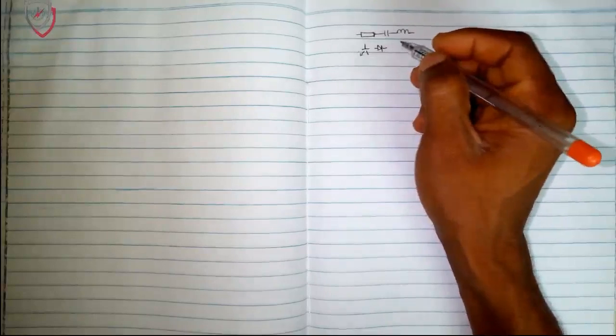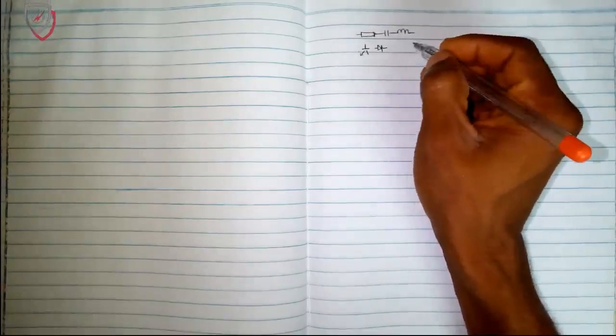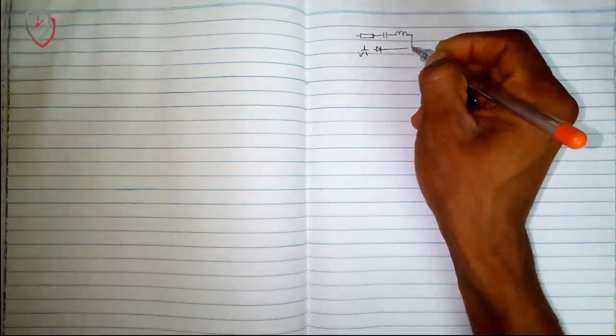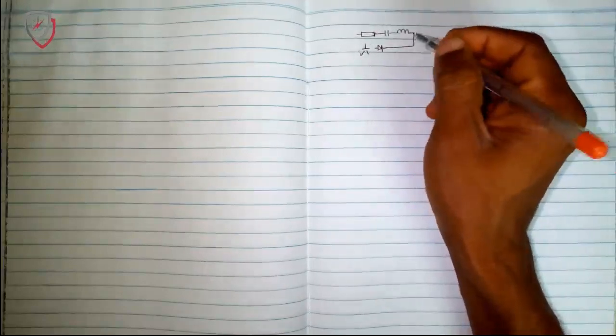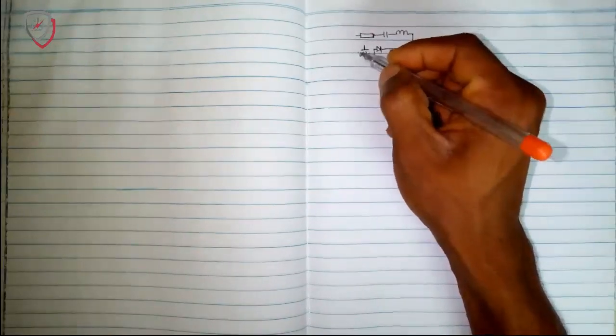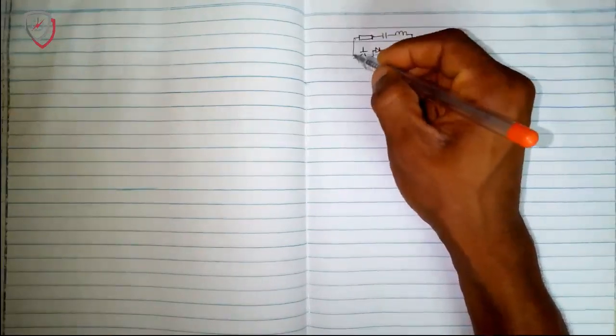We have transistor, we have diode, and the rest. So this is the network, something like this network. This is just a simple network.